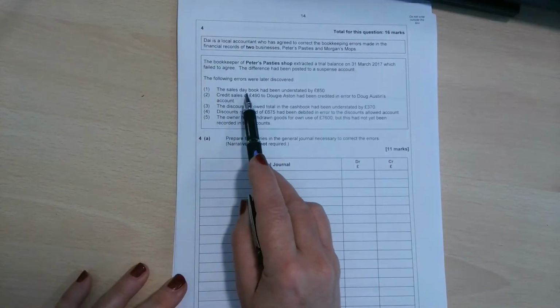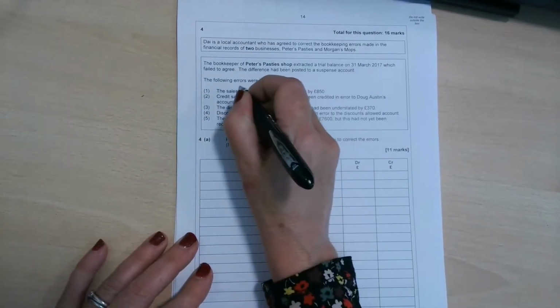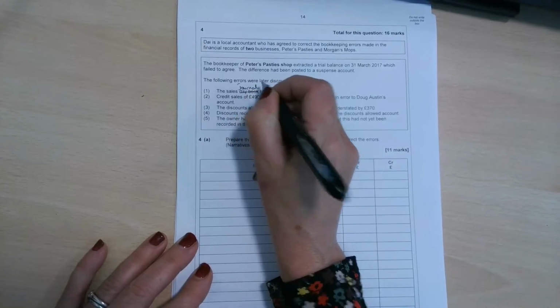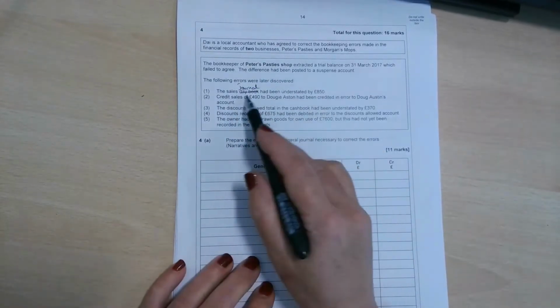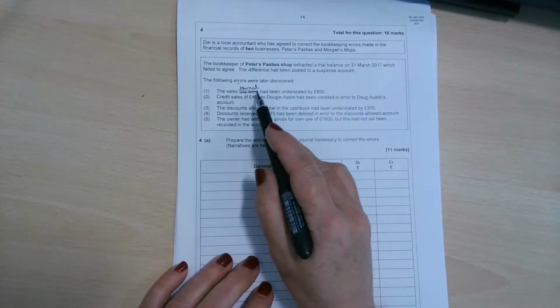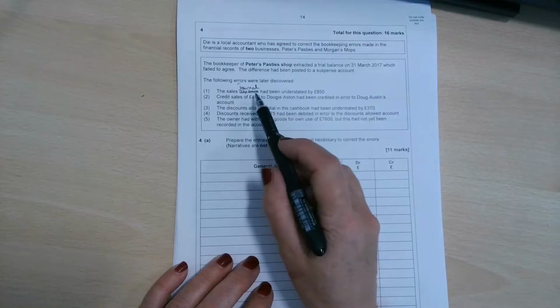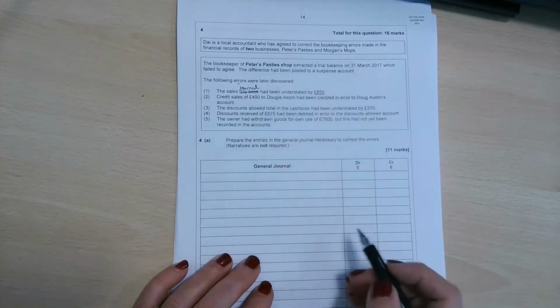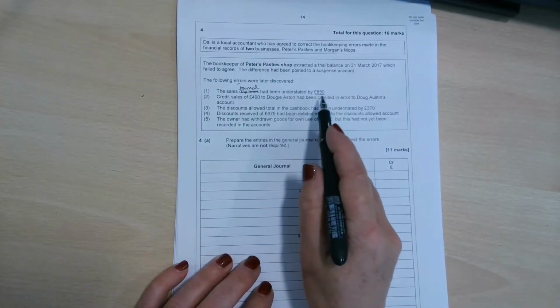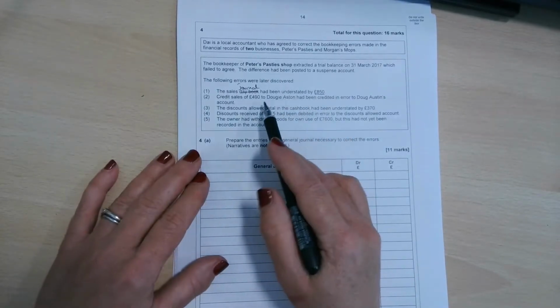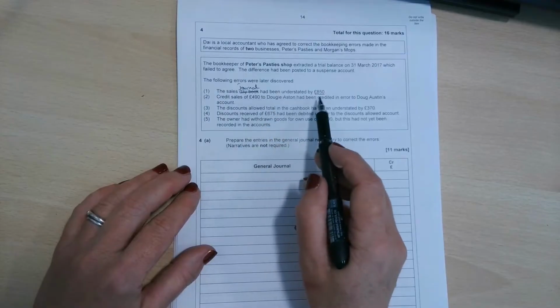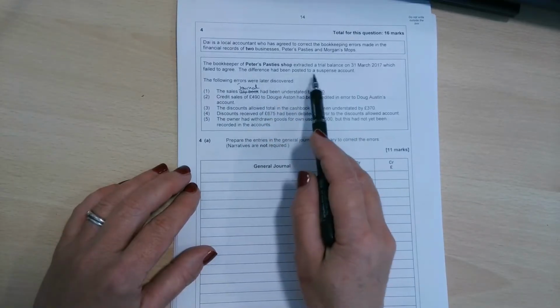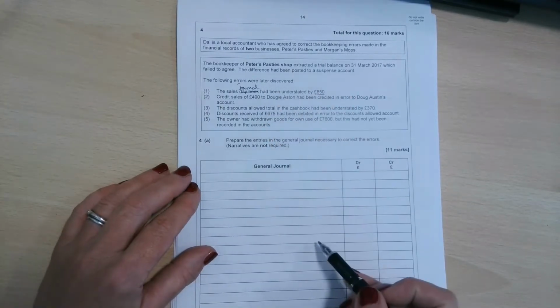First of all, it tells us that the sales daybook, which these days is known as the sales journal, and remember, the sales journal contains a list of all the invoices that have been issued to customers, usually for a month at a time, has been understated by £850. Now that means that the sales account has been understated by £850. So that's a one-sided error. That is one that will mess up the trial balance. Therefore, it will require the suspense account to help fix it.